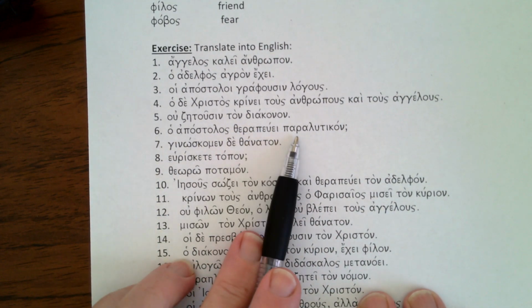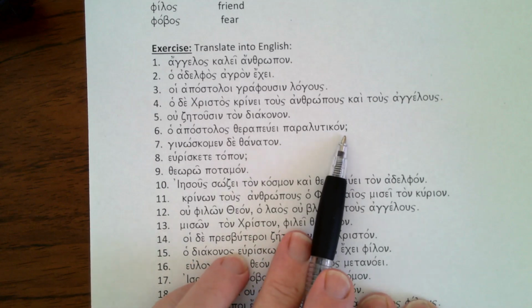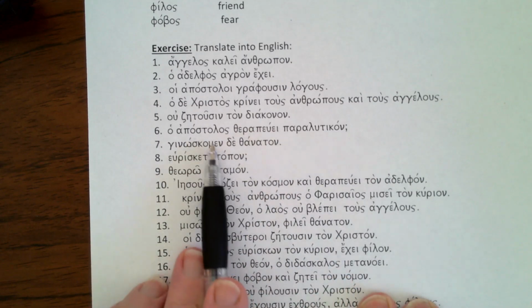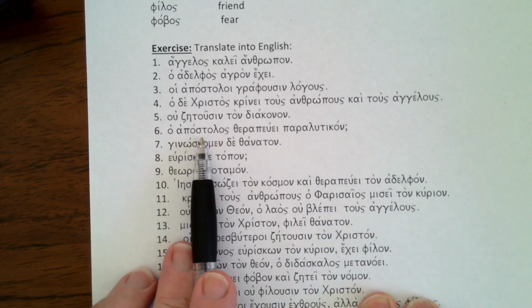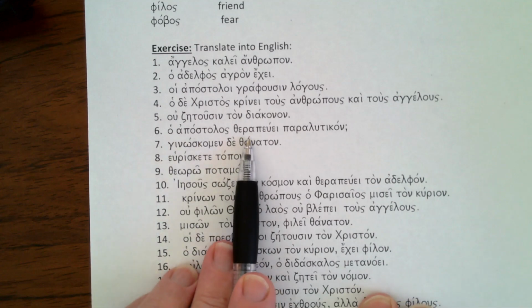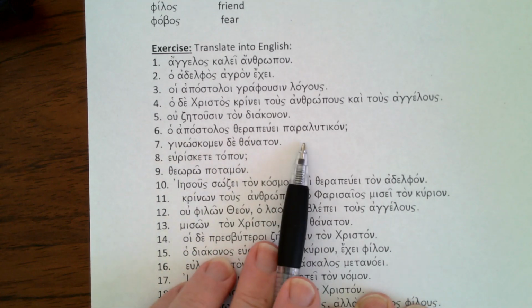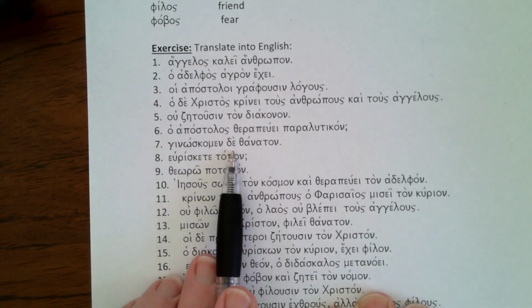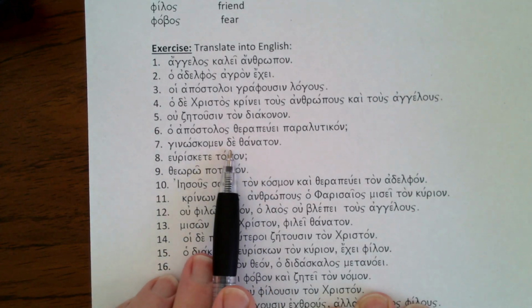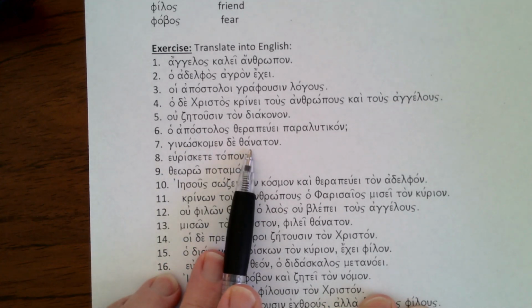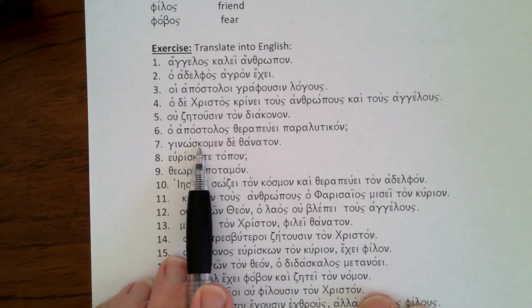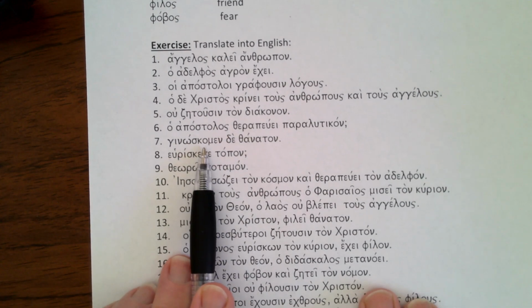Apostolos therapeuae paralutikon. Notice it's a question. So that's the subject, that's the object. So does the apostle heal, from therapeuo, paralutikon, the paralyzed man? Gynoskomen de thanaton. But we know death, from gynosko. This is the first person plural here, so but we know death.